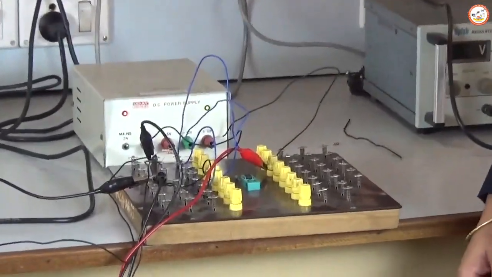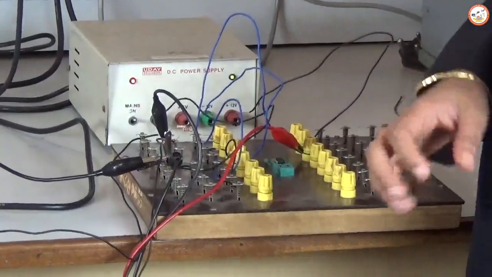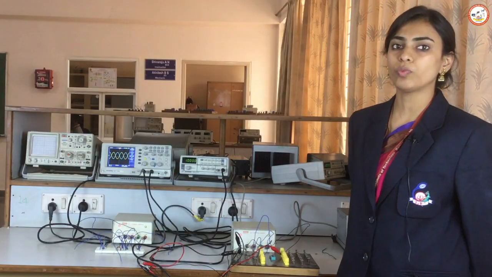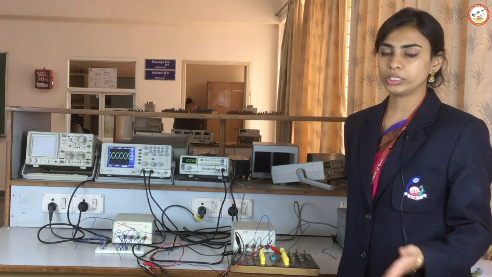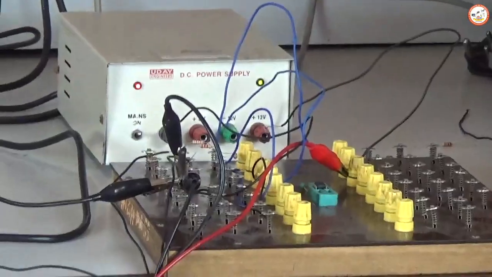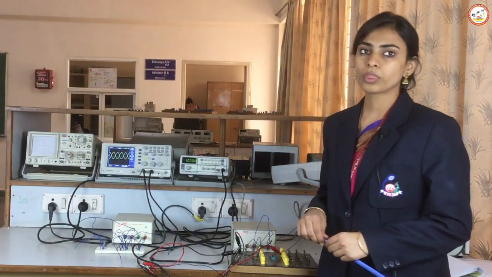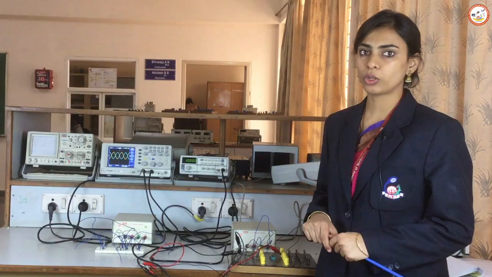V1 and V2 are the inputs. We have given 2 volts as input V1, and V2 is also 2 volts. What should be the output? It should be 4 volts, 4 volts peak to peak.